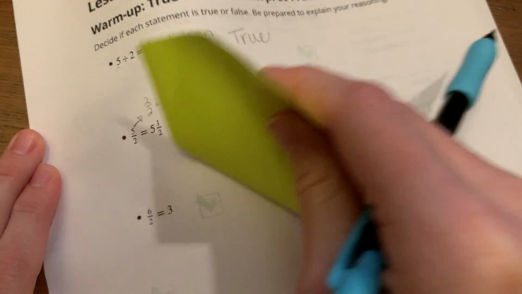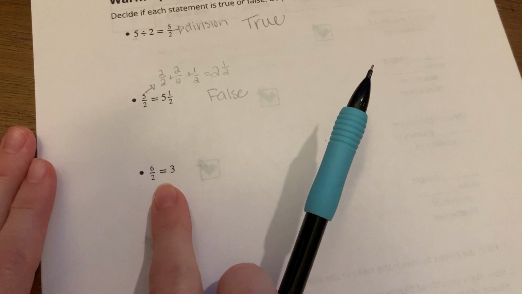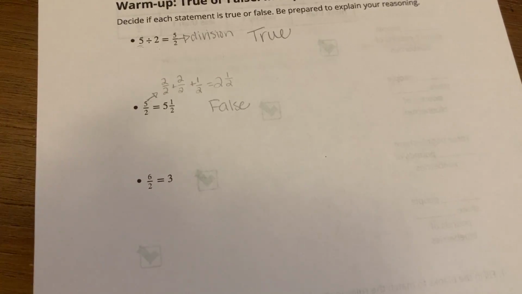All right, go ahead and take a last look at this one. So we have 6 halves equals 3. Decide whether or not you think it's true or false and explain why.